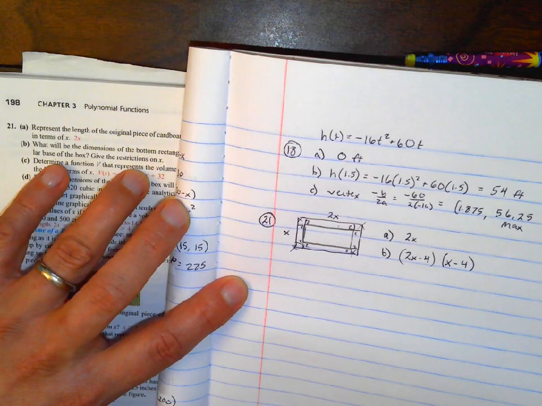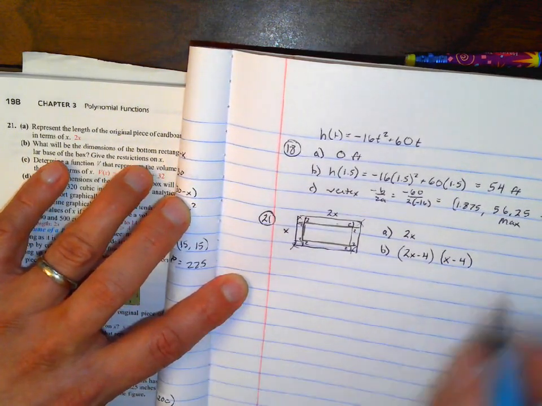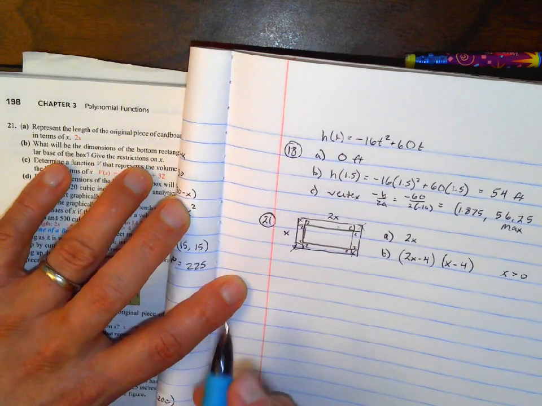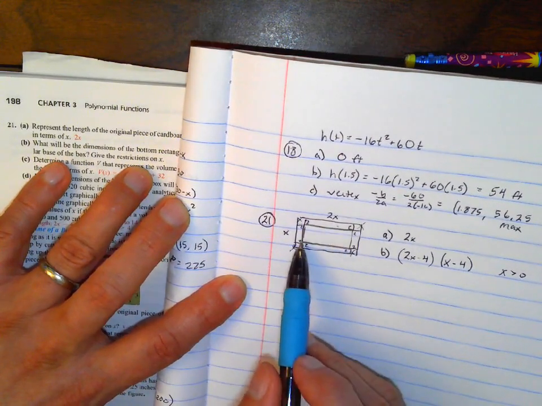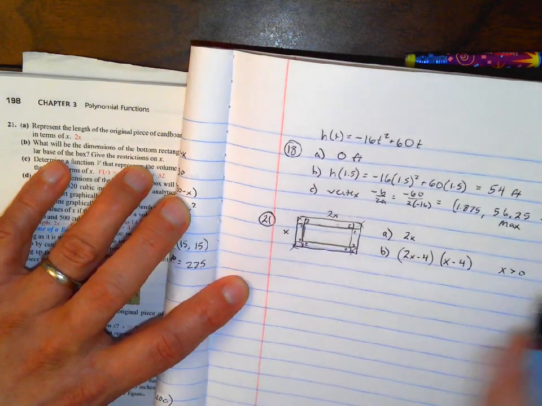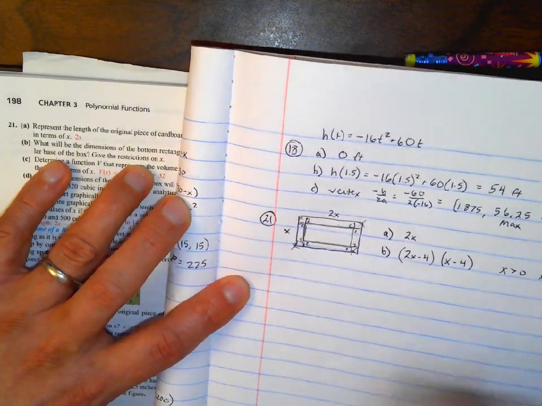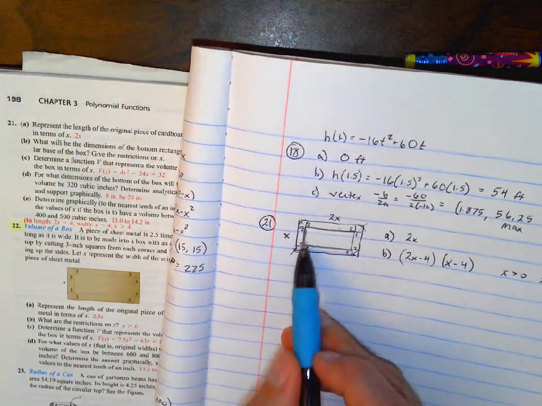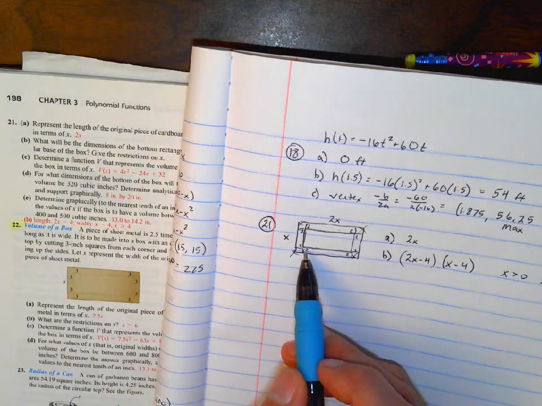And the restrictions on x: x has to be greater than 0. Actually, it has to be more than just 0, because it has to be greater than 4, right? Because if I have 2 and 2 for the sides of the box, I need something in between there. So it has to be greater than 4.